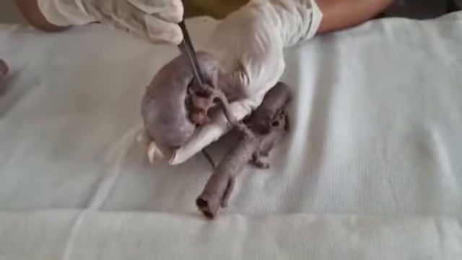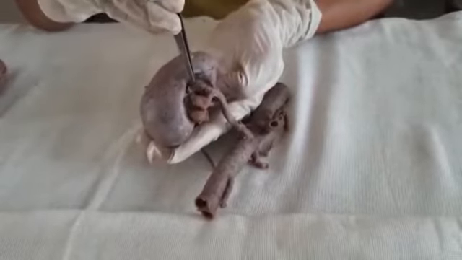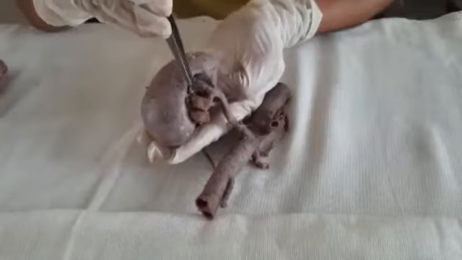Now, what is the hilum? Hilum is the area in the kidney where some structures either leave or enter the kidney. So, this is the hilum of the kidney.